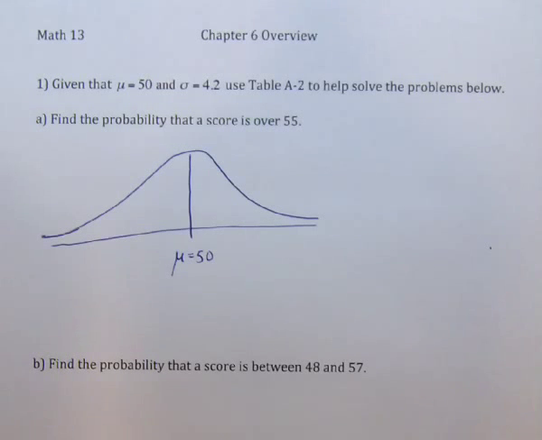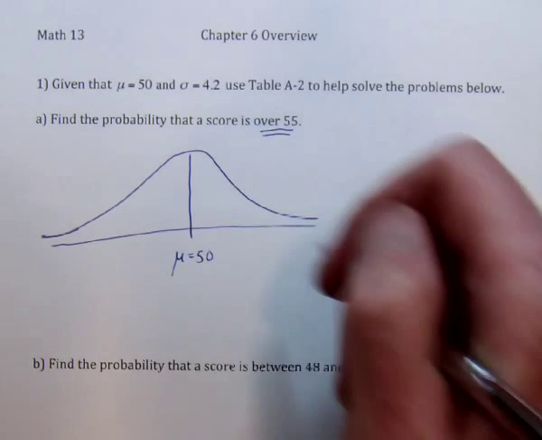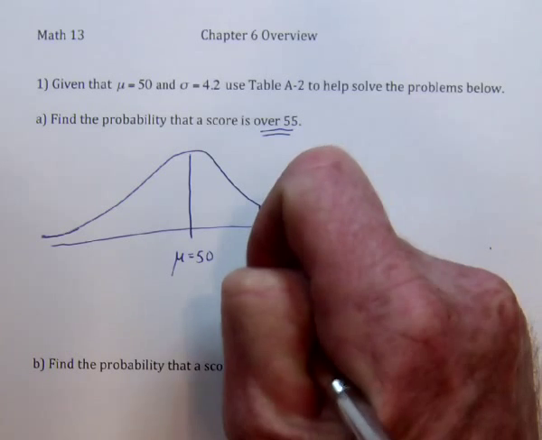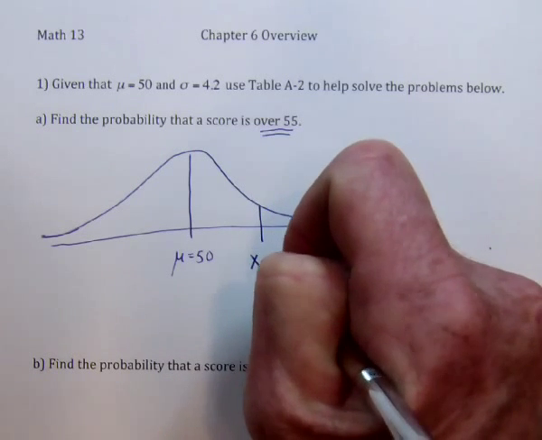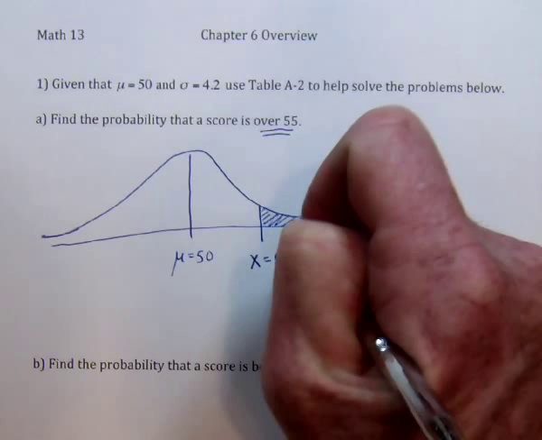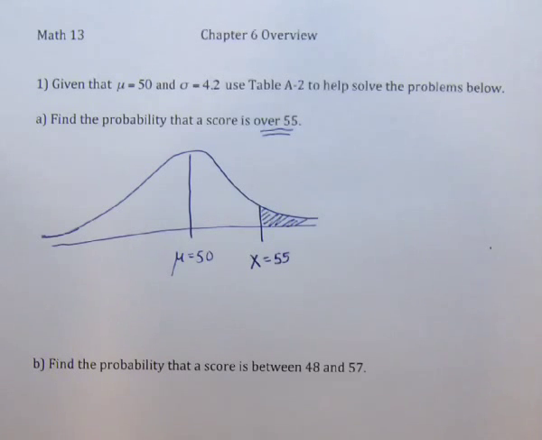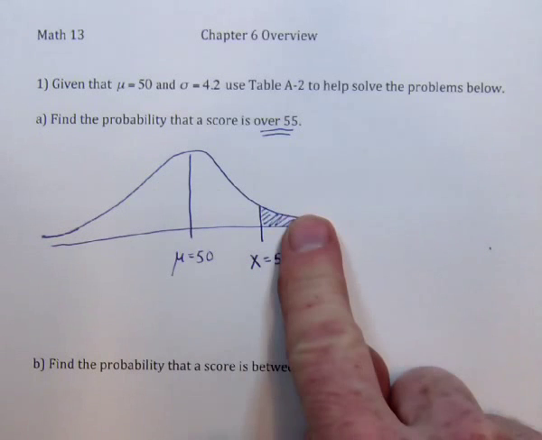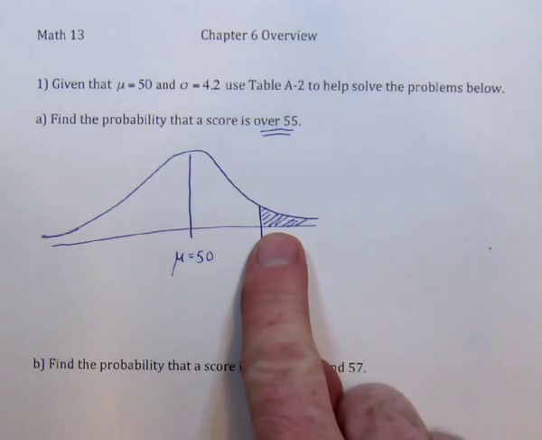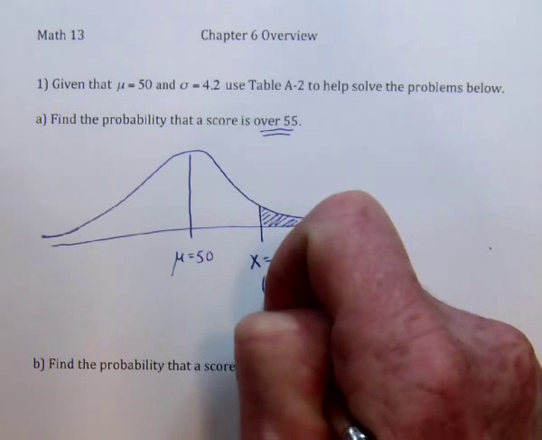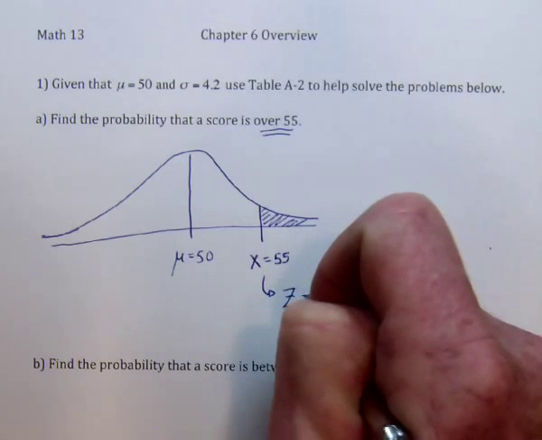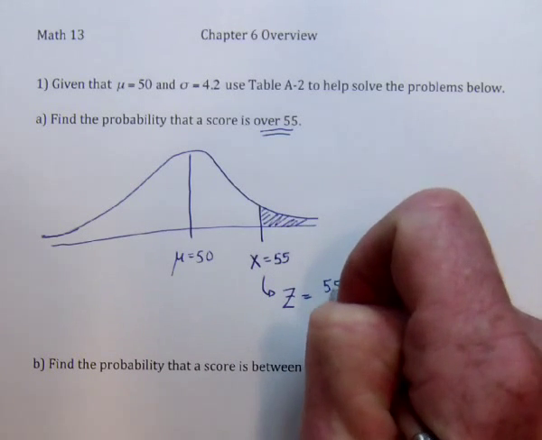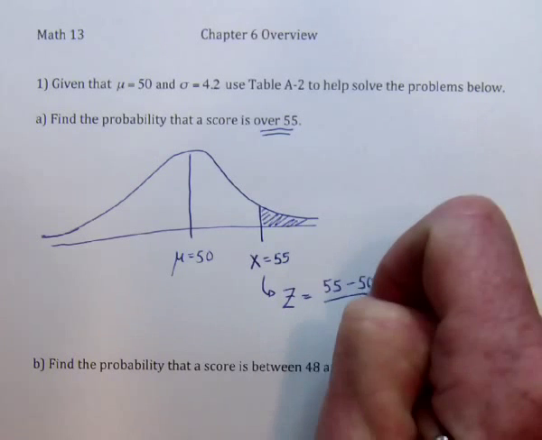And now it's asking what happens if a score is over 55. So right here would be x, an individual score of 55, and then over means to the right. So we're really looking for what's this shaded area. If underneath the whole graph is 100%, then what percent is shaded? So the next thing to do is find the z-score. That formula goes, you take the score minus the mean divided by the standard deviation.